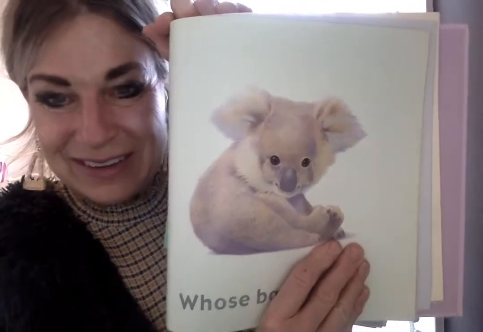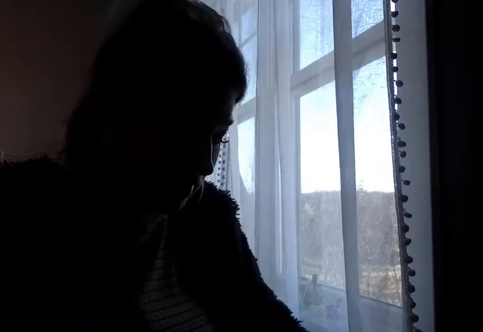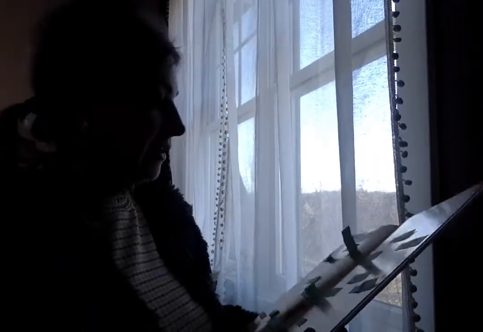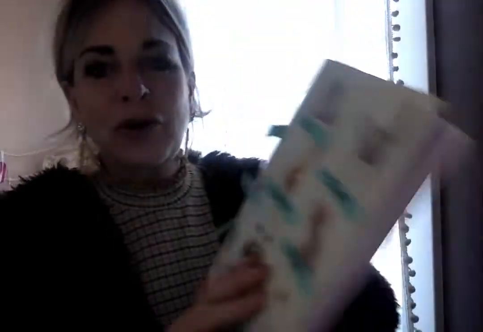What is this cute little critter? Is that a koala? It is a mother koala, and she loves to hang out in trees in Australia. And I'm looking for her. And I want to talk to you about this letter because the A is very tricky, and I like to teach my kids this early on.